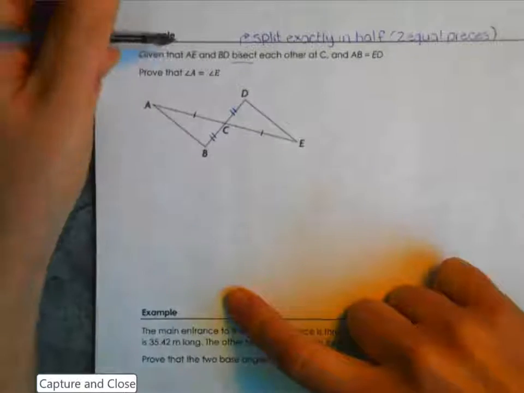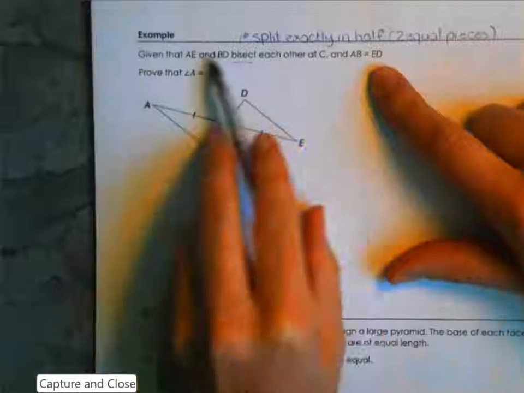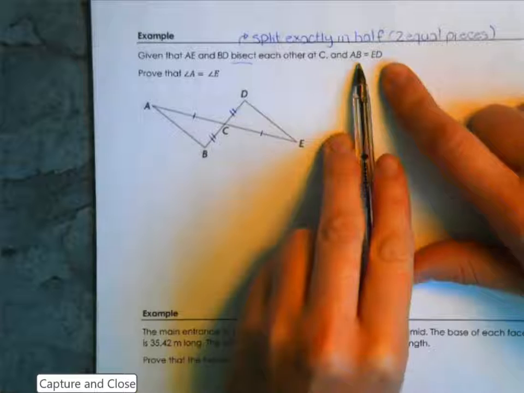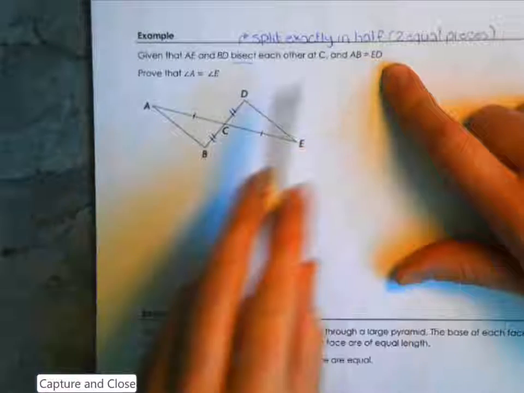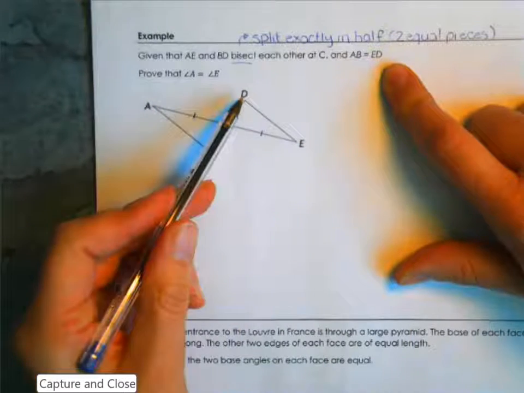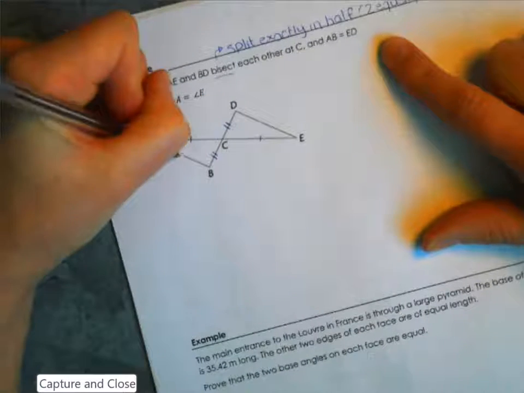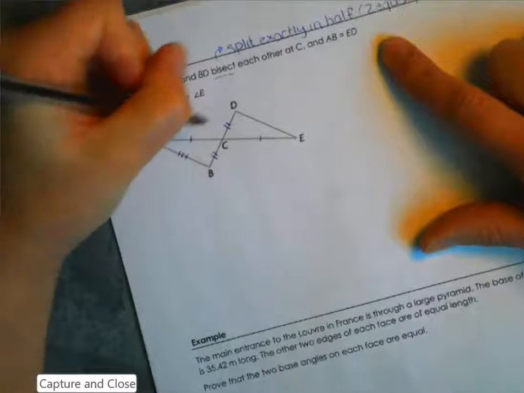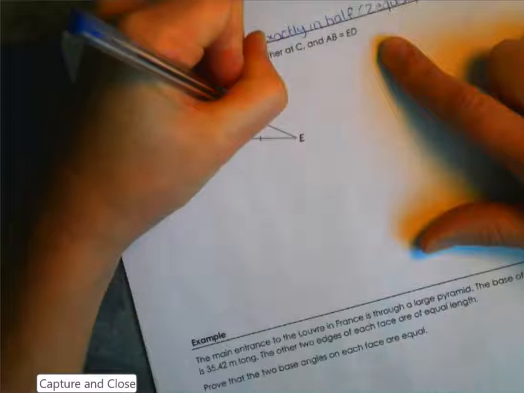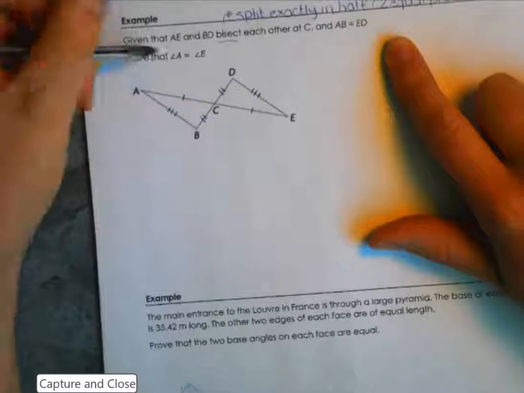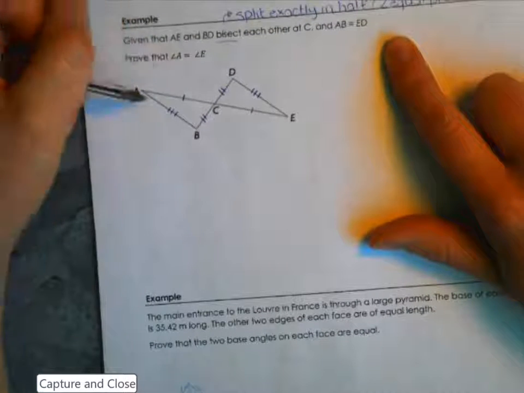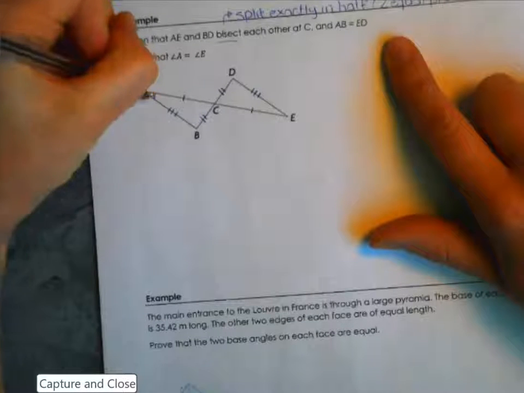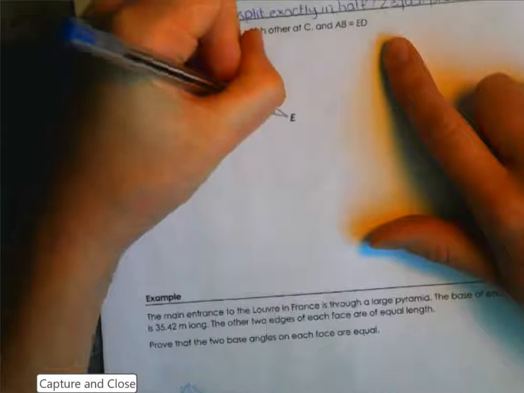And the other thing that we're given, so we're given that they bisect each other, and we're also given that AB equals ED. So AB is equal to ED. So we actually have another set of same sides. And they want us to prove that angle A, so right here, is equal to angle E.